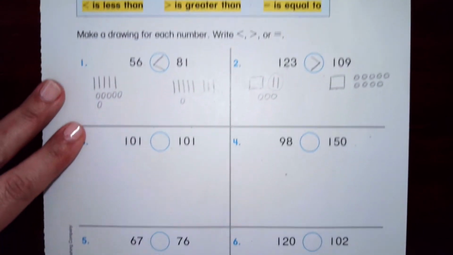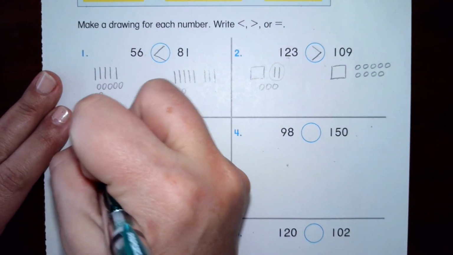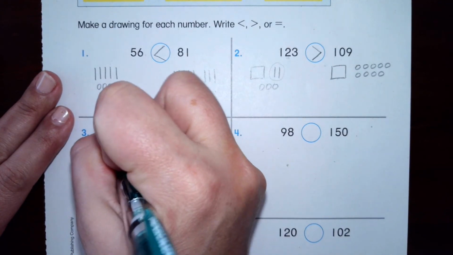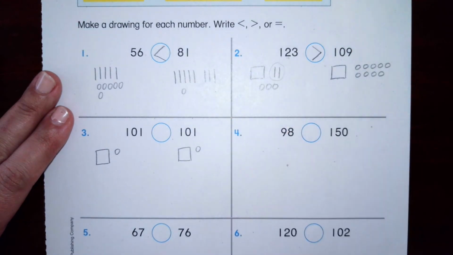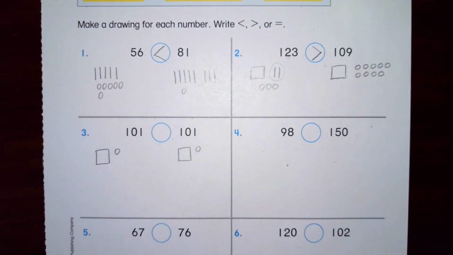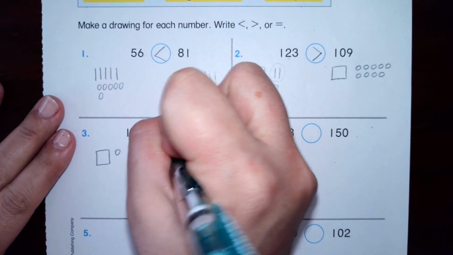Okay, let's look at the next one. This time we have 101 and 101. So I'm going to draw both of those numbers. Nice, neat, and organized. What do you notice about this one? They're the same, right? So instead of doing an alligator triangle, what are we going to do? We're going to put an equal sign. Good.